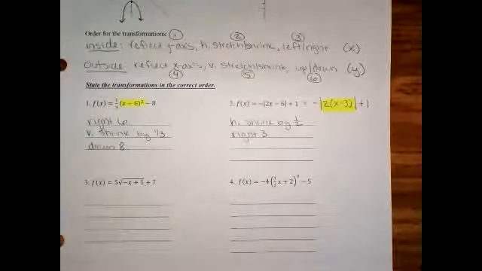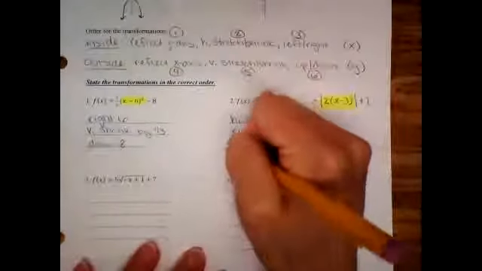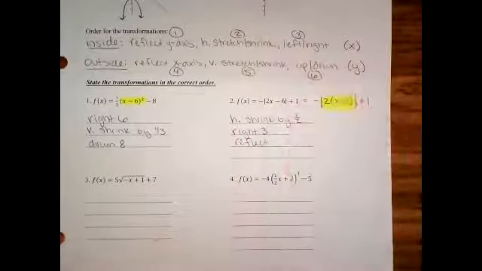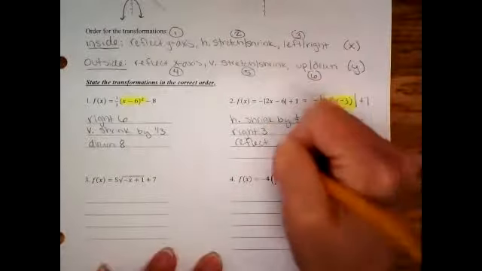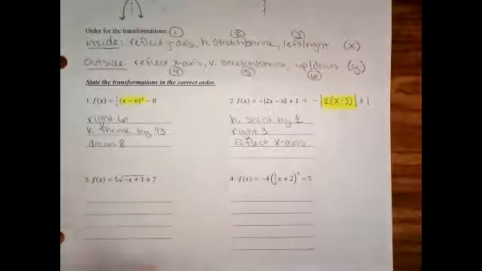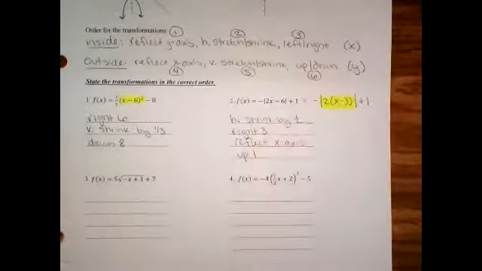Now we're going to move to the outside stuff. We have a negative and we have a +1. Which one is going to happen first? Good. The negative, which would be a reflect over what? Good. X-axis. I think somebody said it. I just couldn't hear you back there. Reflect x-axis, and then the +1 is up 1.